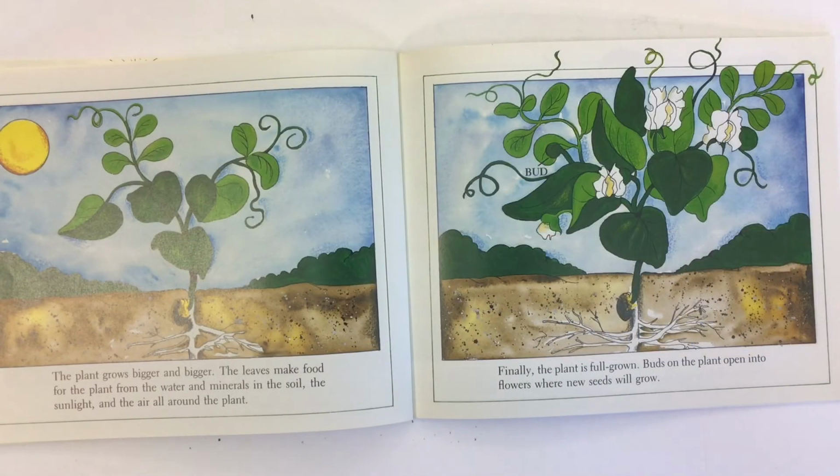The plant grows bigger and bigger. The leaves make food for the plant from the water and minerals in the soil, the sunlight, and the air all around the plant. And finally, the plant is full grown. Buds on the plant open into flowers where new seeds will grow.